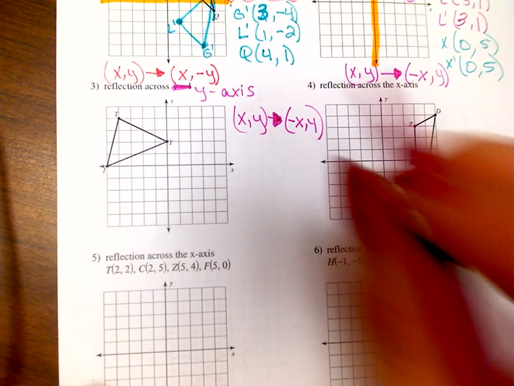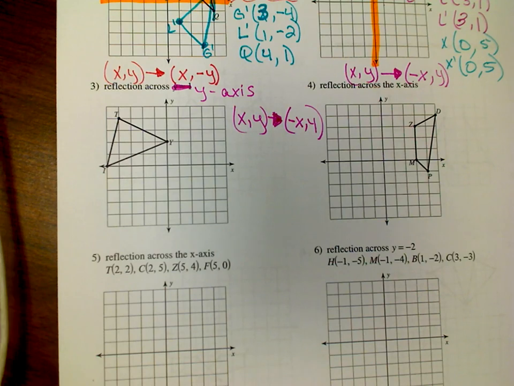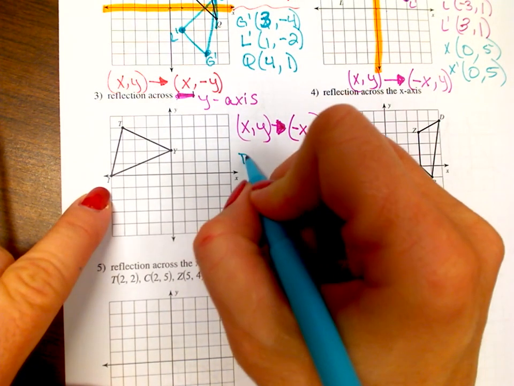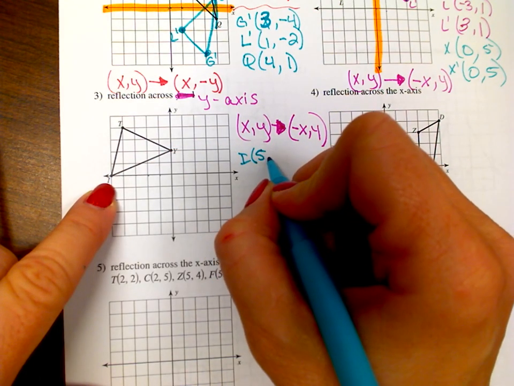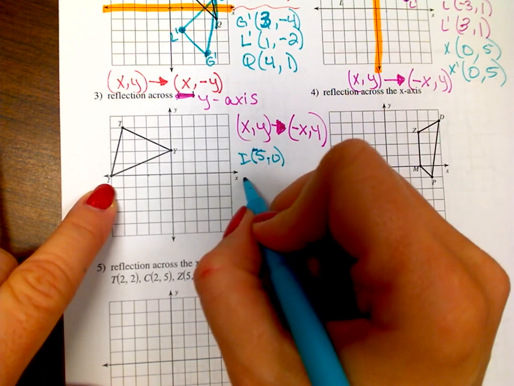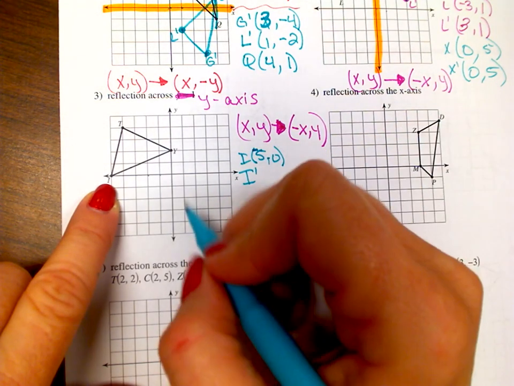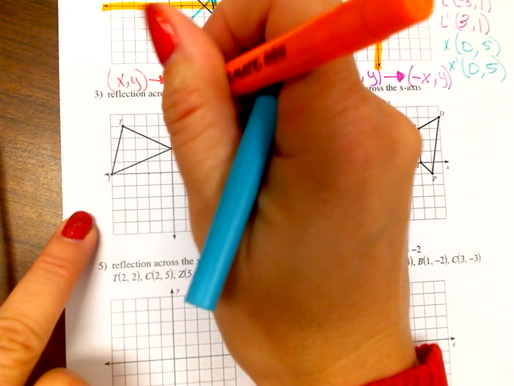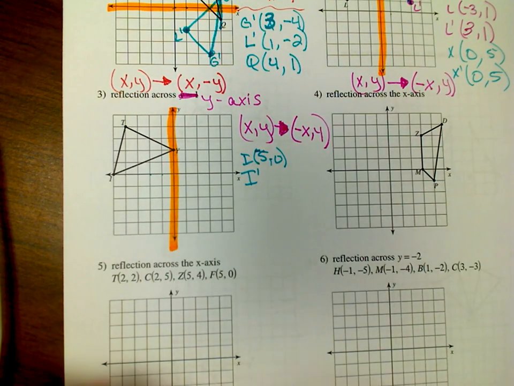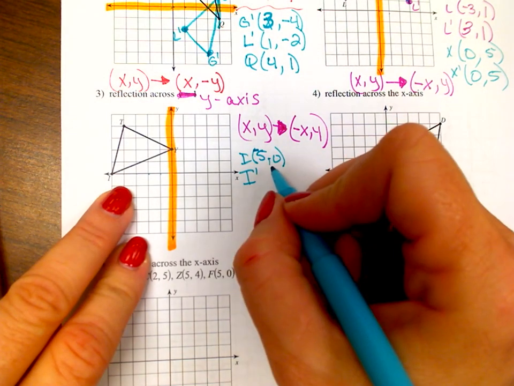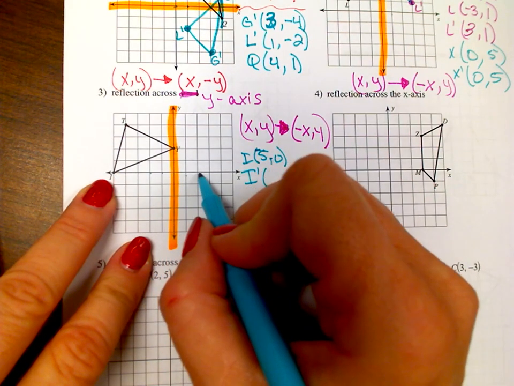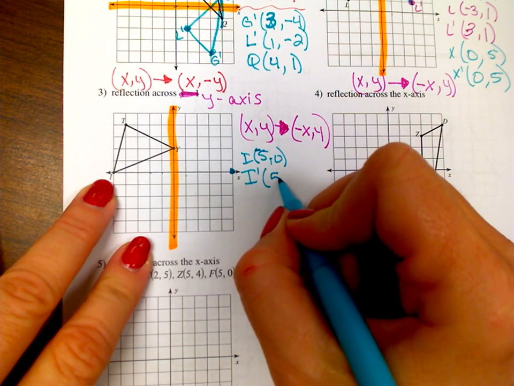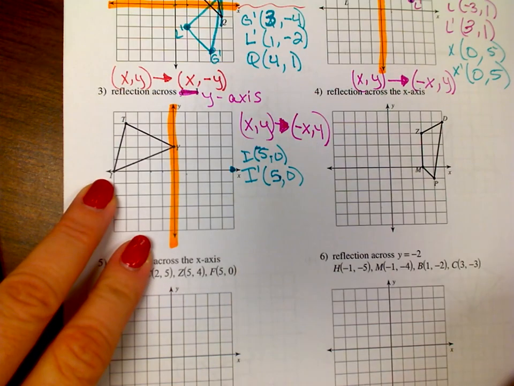Okay, so let's look. We have I original would be 1, 2, 3, 4, 5, -5, 0. So I prime, if I'm reflecting over my y, I'm wanting it to come over here, and the y is going to affect your x. So it's going to be the opposite because I want to reflect over here. 1, 2, 3, 4, 5, 0. And that's I prime.